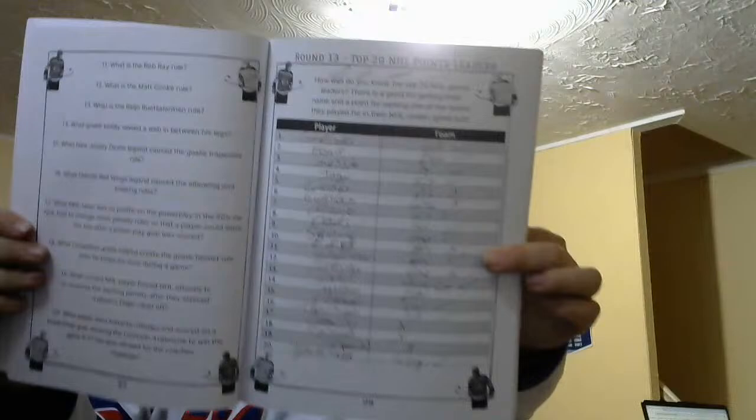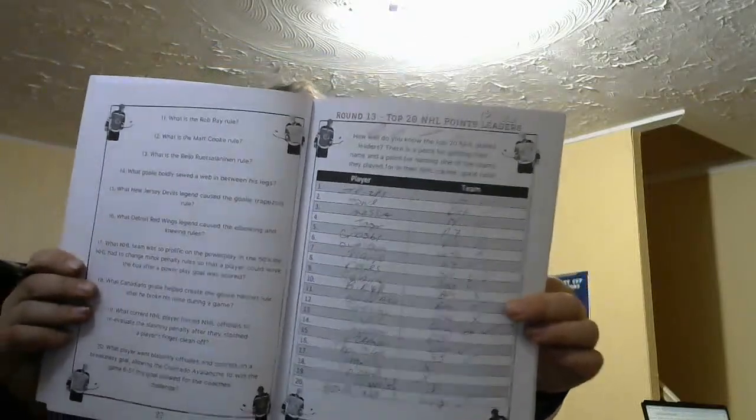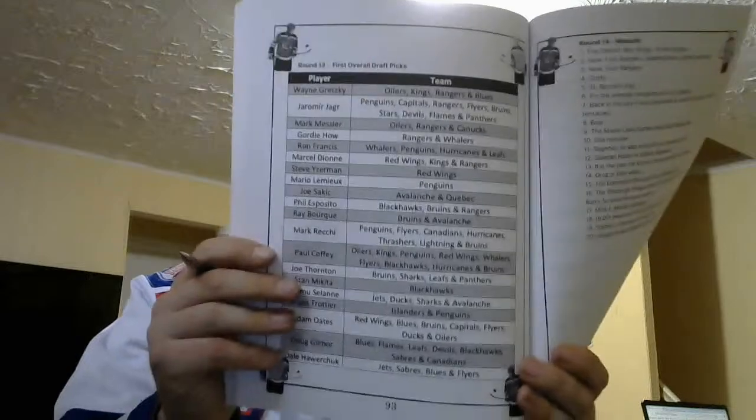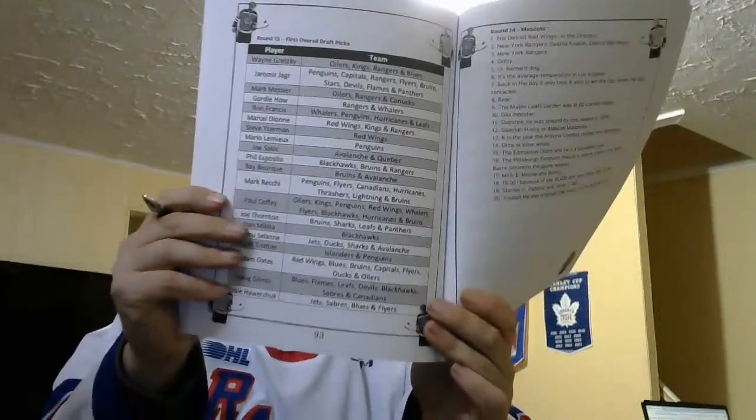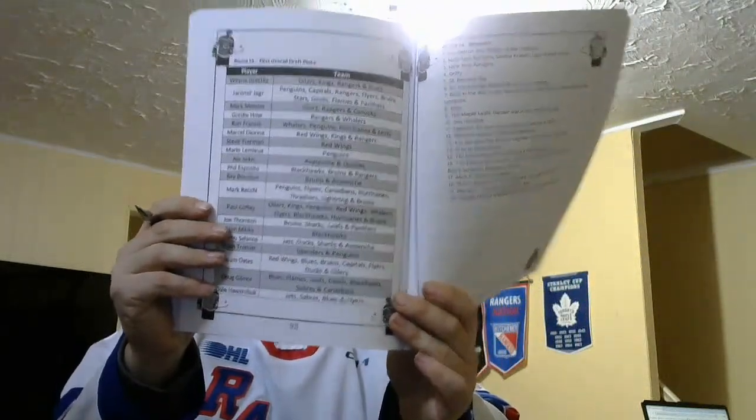So that's 4, 5, 6, 7, 8, 9, 10, 11, 12. Only got 12. Darn it. I only got 12 out of 20. But the good news is that it's more than 50%, so I don't have to do my spins. So basically that's what it was. This is the list that they compiled for the top 20. So that's just what they said. And I got only 12.